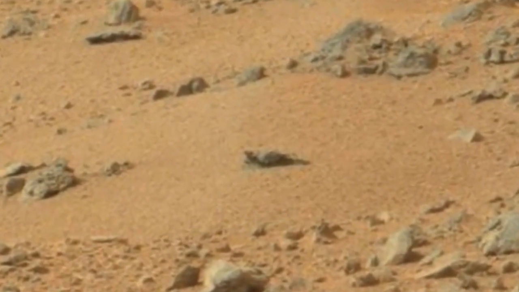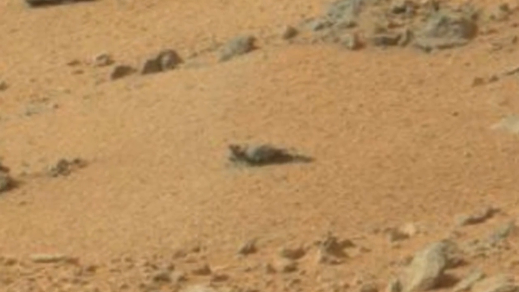Now, in addition to the skull and the cat, here's what appears to be a bird on Mars. Conspiracy theorists would say that we aren't even on Mars and this is the desert somewhere, possibly in New Mexico or Nevada or Arizona, but I think these photographs were taken on Mars.